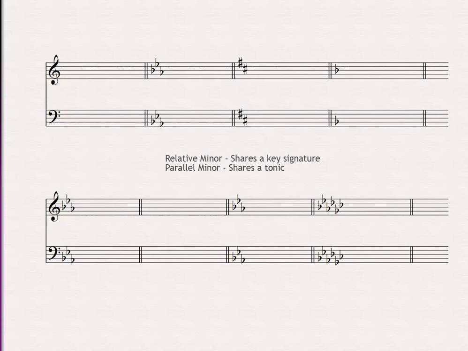To get from a parallel major to a parallel minor is actually pretty easy. If you look here, we have C major, no sharps, no flats, and C minor, which has 3 flats. So basically all we've done is add 3 flats to the major key signature to get the minor. If you remember when we were talking about minor scales, if you have the major scale, then you flat the 3rd, the 6th, and the 7th scale degree, and you have the natural minor scale. That's basically what we're doing here.